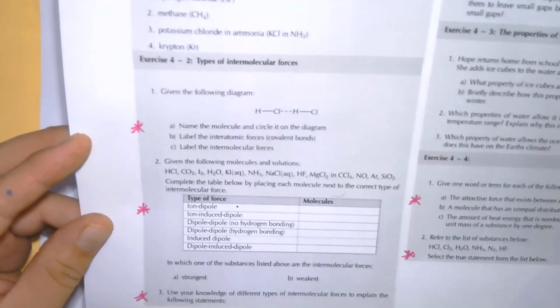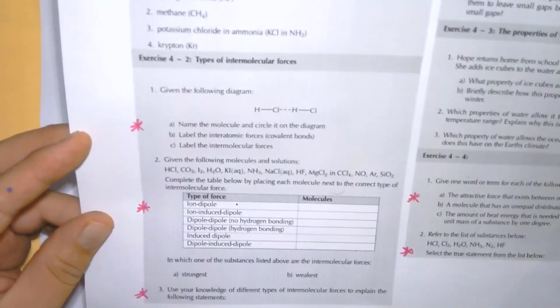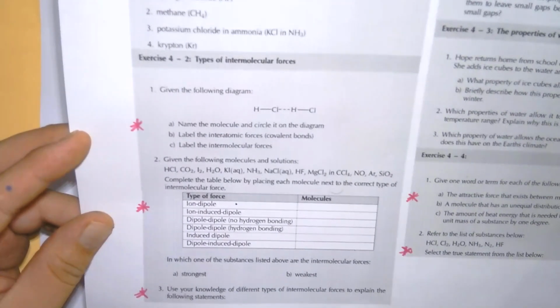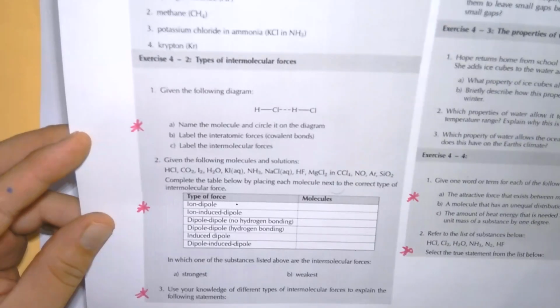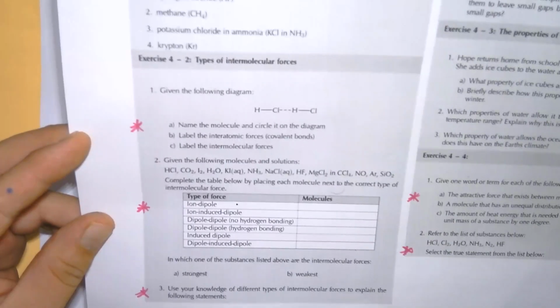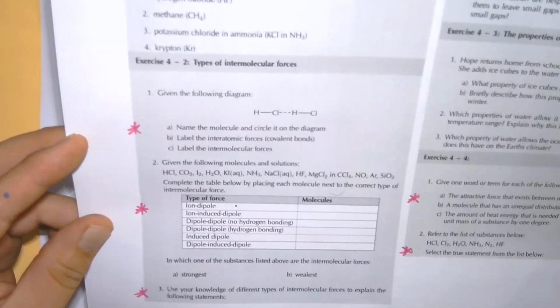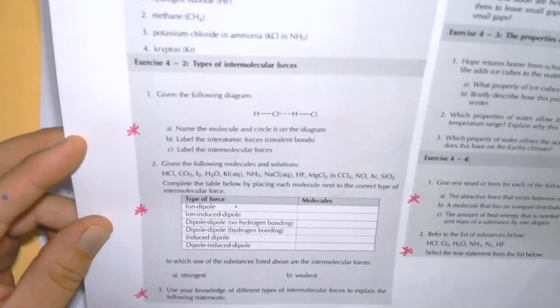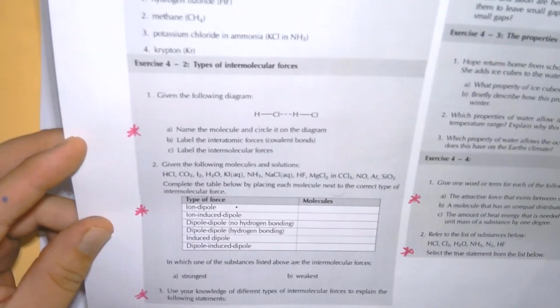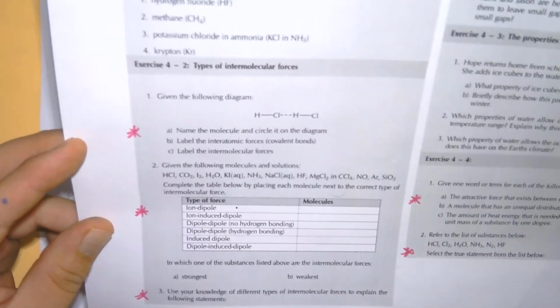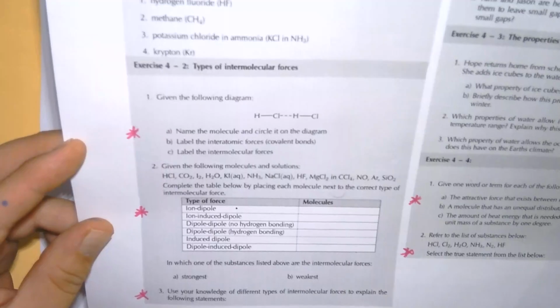The next question that I want us to take a look at is this question here, where they tell us, given the following diagram, and you can see there you have a hydrochloric acid molecule bonded to another hydrochloric acid molecule. Then they ask us a couple of questions. They ask us, name the molecule and circle it on the diagram, label the interatomic force, and then also label the intermolecular force.